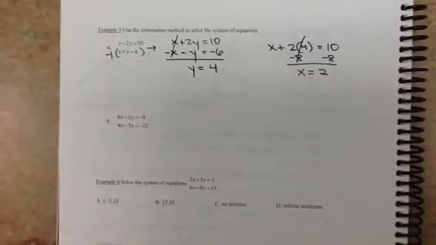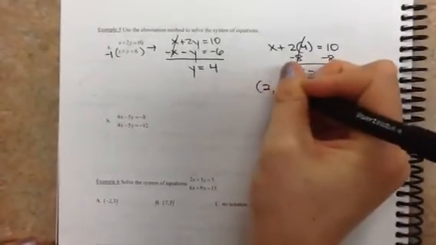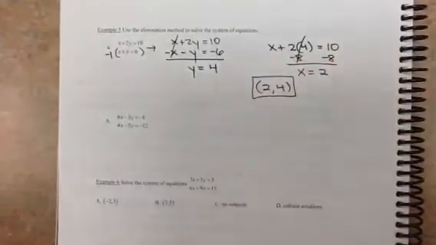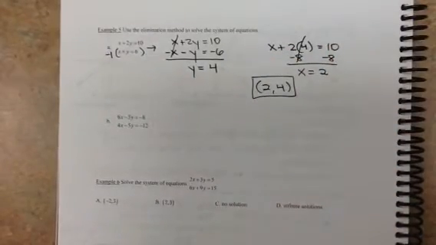So remember, your answer should always be listed as an ordered pair, x first, then y. This is the point where my lines intersect each other. Okay?